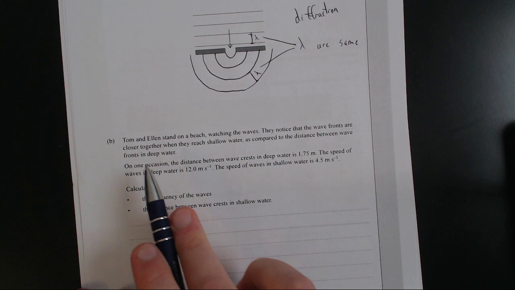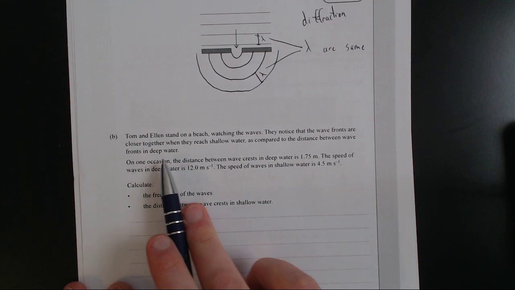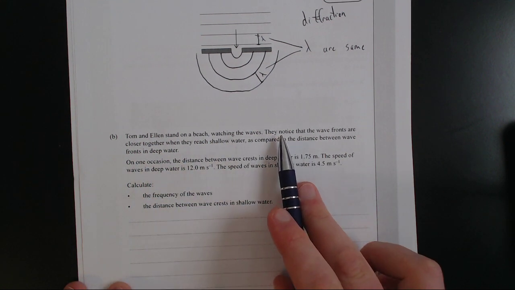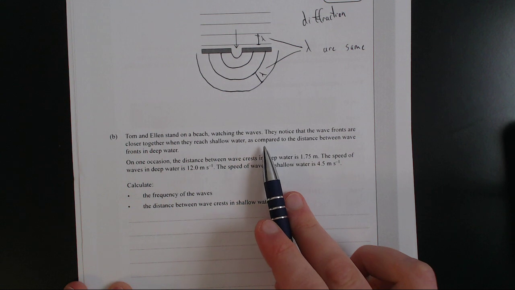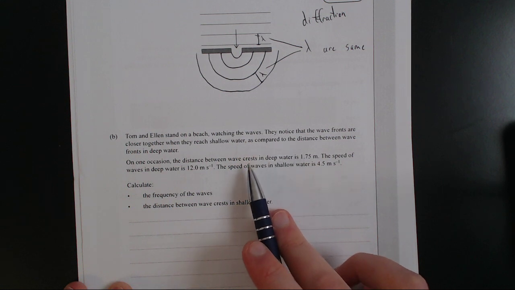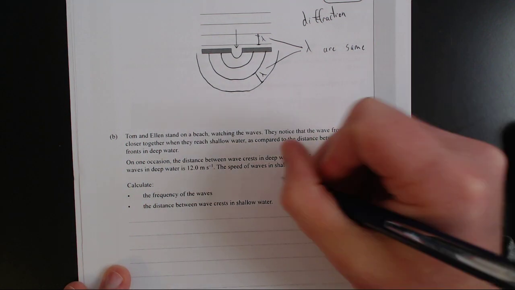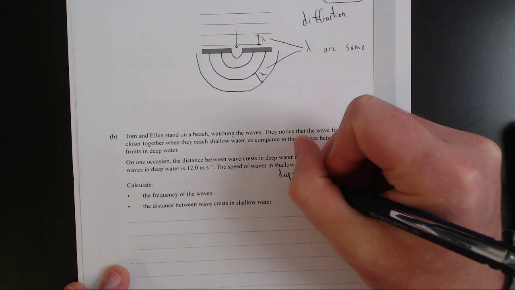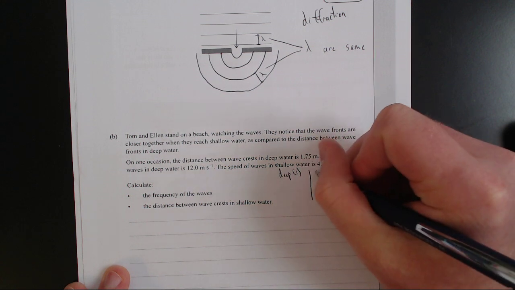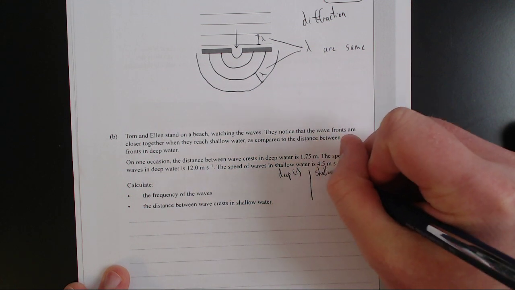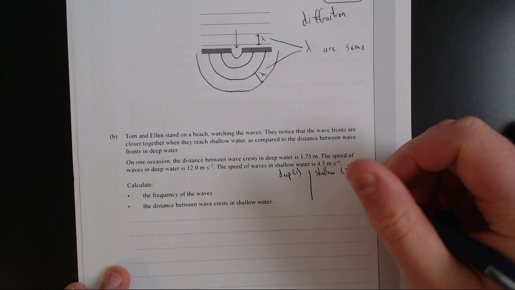Right, so now we've got Tom and Alan standing on the beach watching waves. Notice the wave fronts are close together when they reach the shallow water as compared to the distance between the wave fronts in the deep water. I sort of drew a diagram so I can think of it in my head. I've got deep water over here. I'm going to call this 1. I'm going to have shallow water over here. This side is going to be called 2.